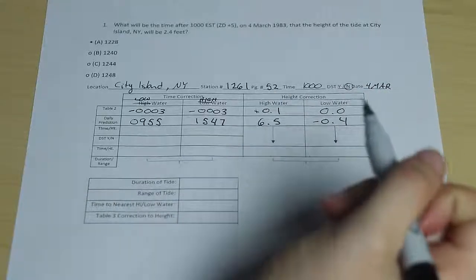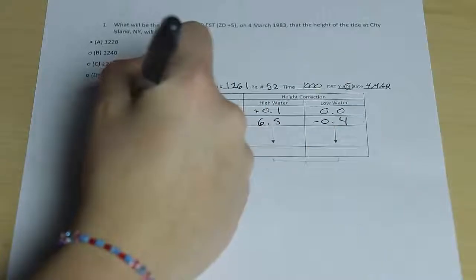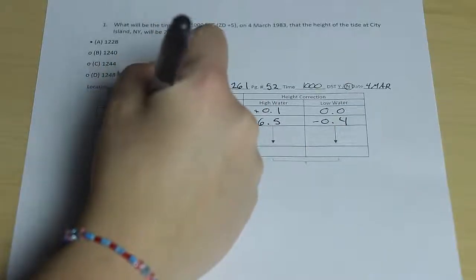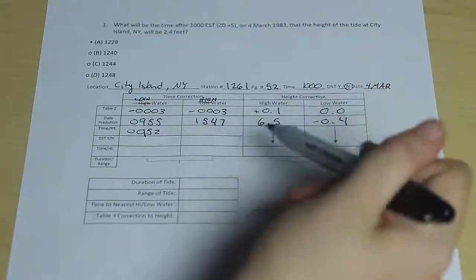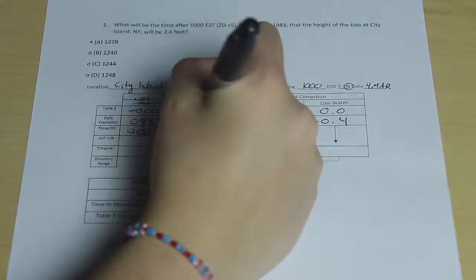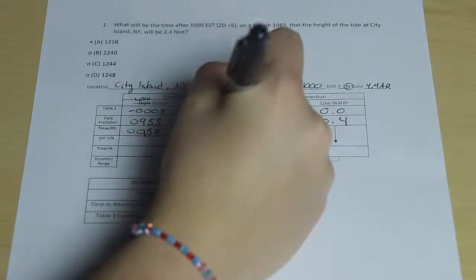So 0955 minus 3 is 0652, or 652. And then 1547 minus 3 is 1544.